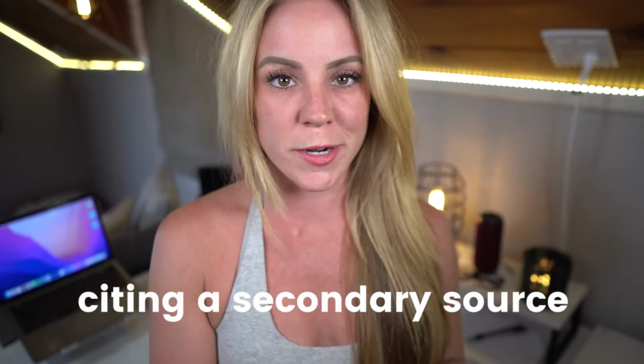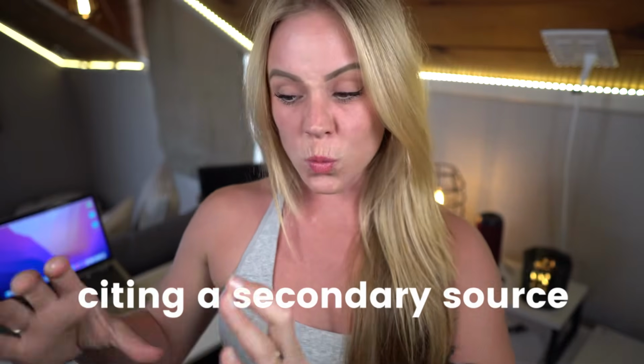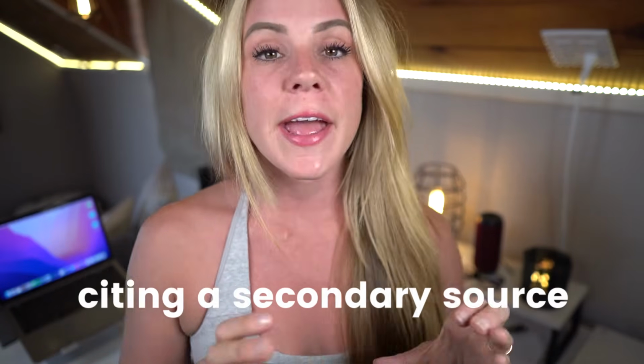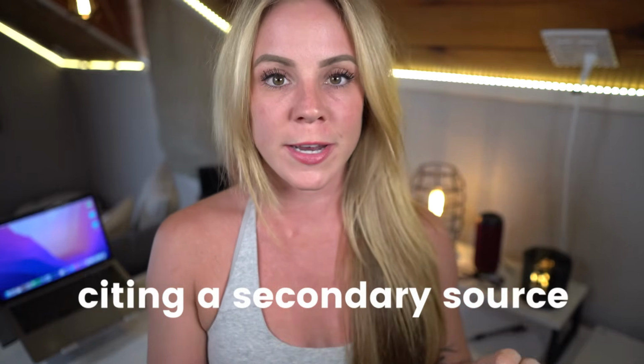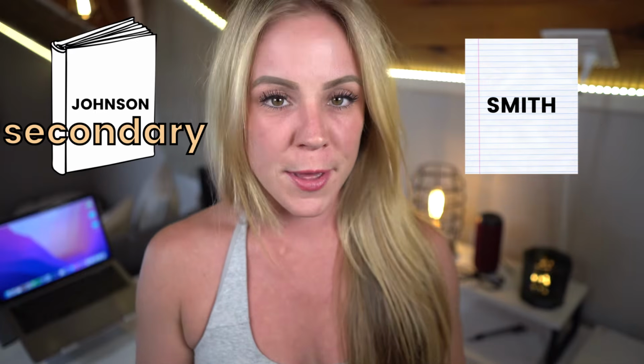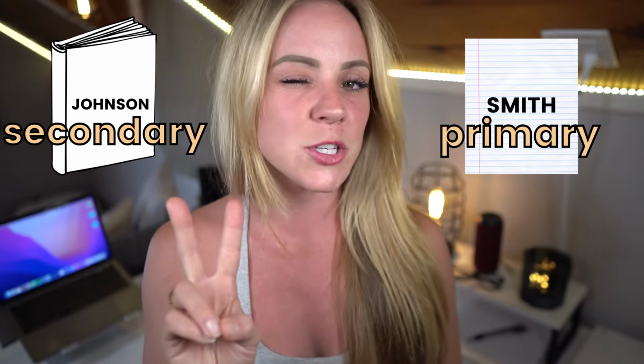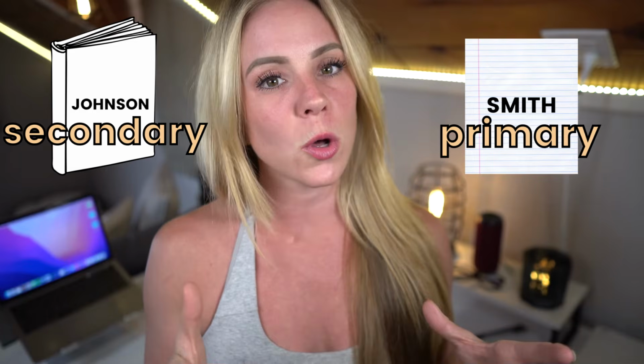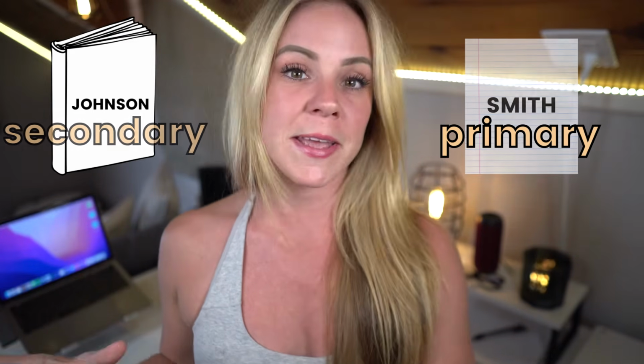So first of all, this is what's called citing a secondary source. The secondary source being the original source that the material came from, and the primary source being the source that you're currently reading. So let's say you're reading an article written by Smith, and Smith is mentioning information written in a book by Johnson. Johnson would be the secondary, the primary would be Smith. Now, how do you include this in your paper? You got two options. Number one, if you can go locate the secondary source and make it the primary, in other words, go find the original book that Johnson wrote, go find that, cite that in your paper.